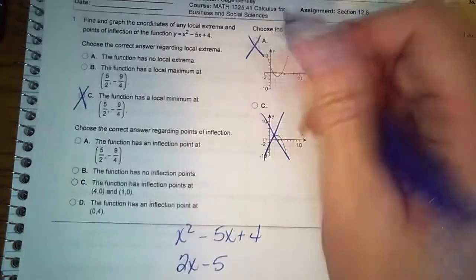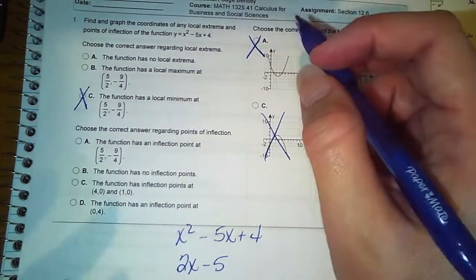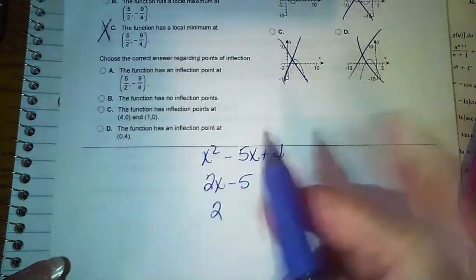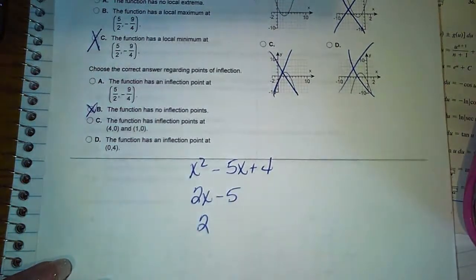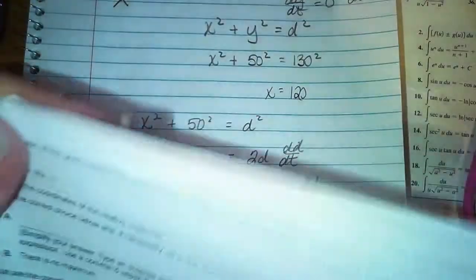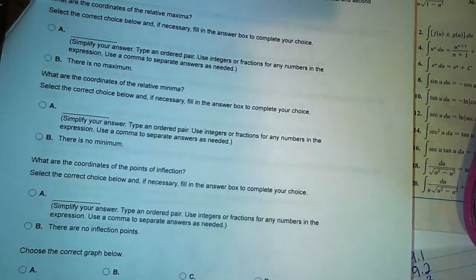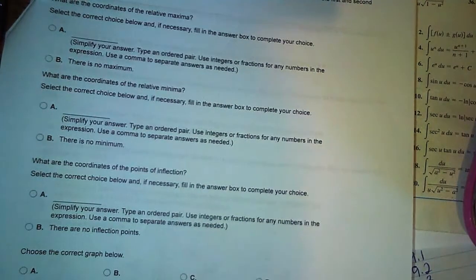Okay, so I just knew from looking at my pretty picture and from recognizing this is a parabola, there is no point of inflection because it never changes concavity. So the function has no inflection points. All right, so for number 2, I would like to find maxes, mins, points of inflection, changing concavity.